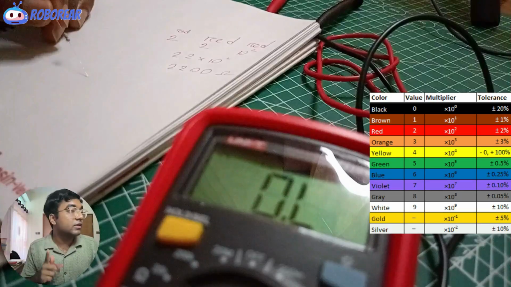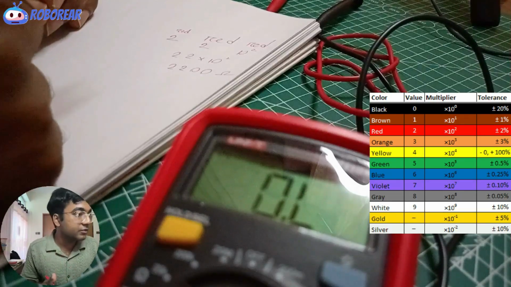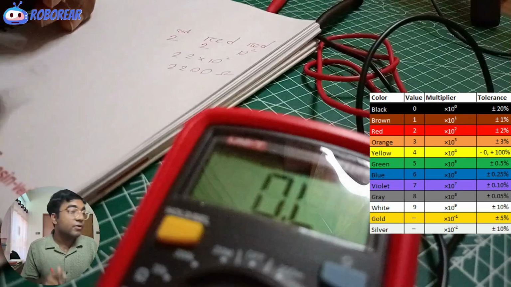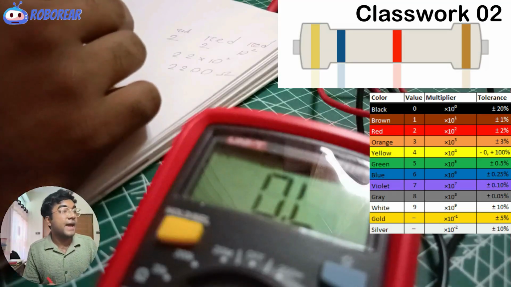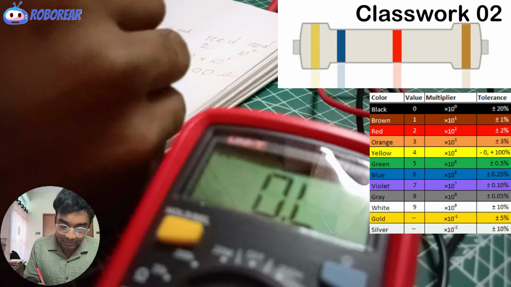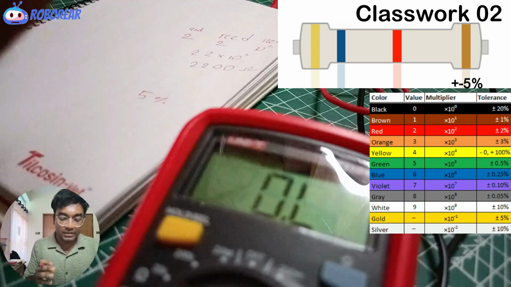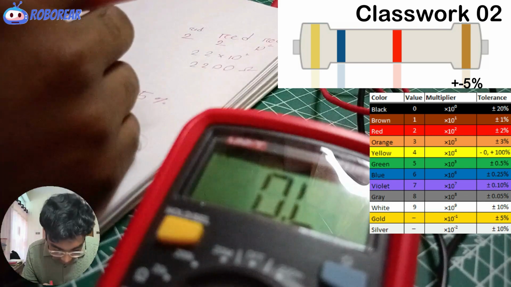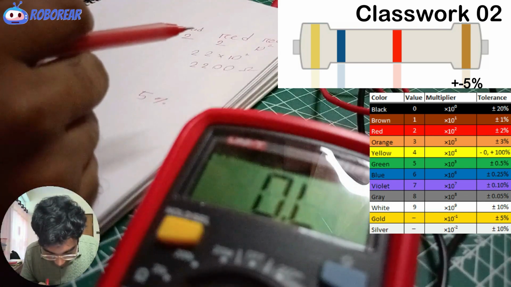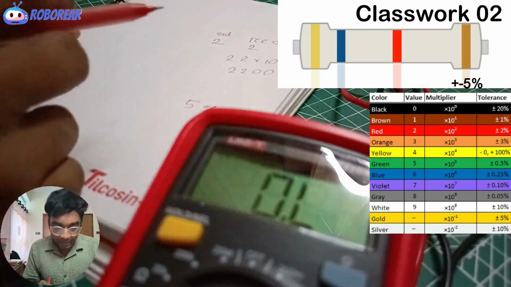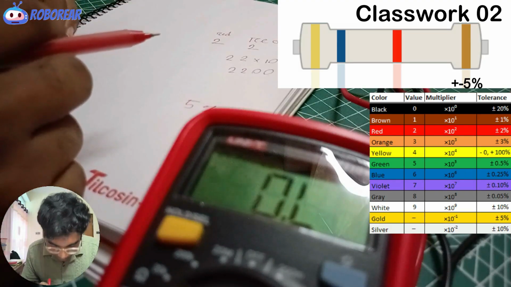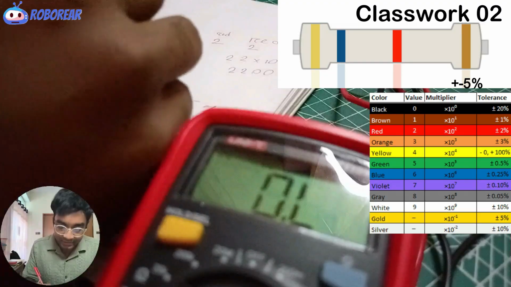It's also your classwork. You have to comment on the first one before I figure it out, and also the second one. Here the tolerance band is also golden, which means the tolerance value is 5%. So let's keep the tolerance band in the right hand and the other on the left hand. So the first value is yellow, and the next is blue, and then the third band is red.